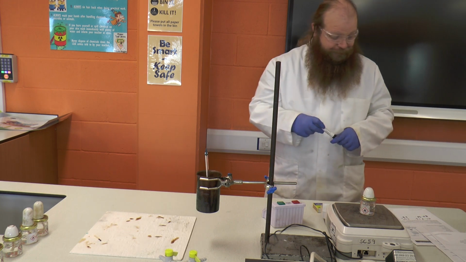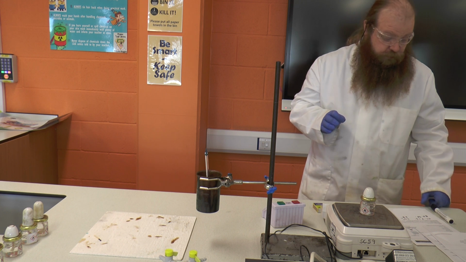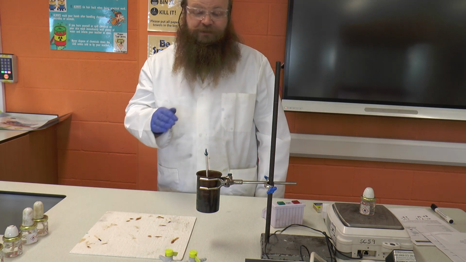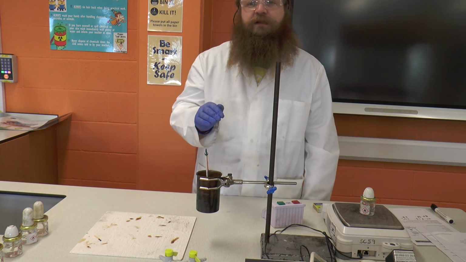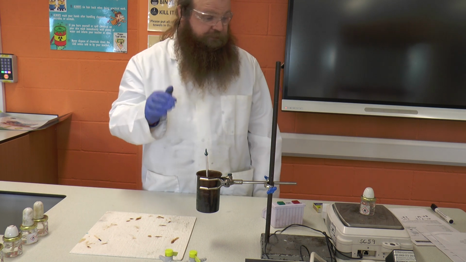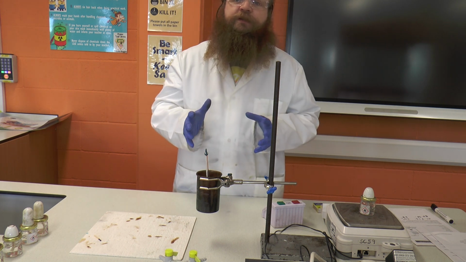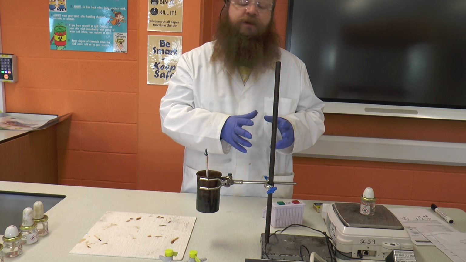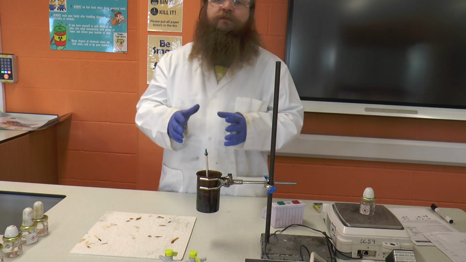Which means that we've used 0.74 of a gram of alcohol to heat that can of 50 ml of water by 44 degrees. And from this information you can then work out how much energy was generated from the burning of that alcohol to heat that water.